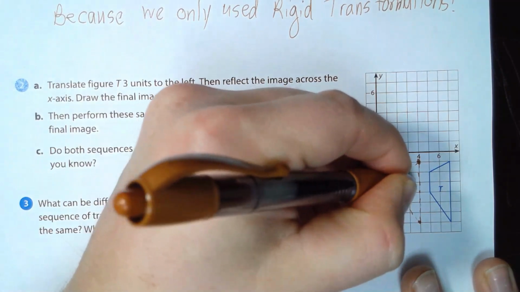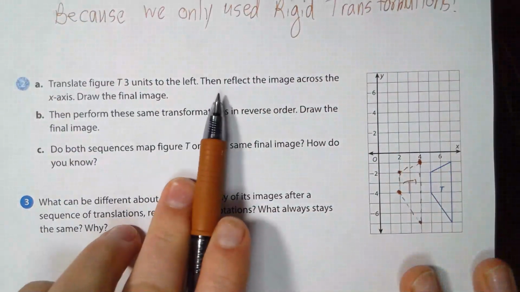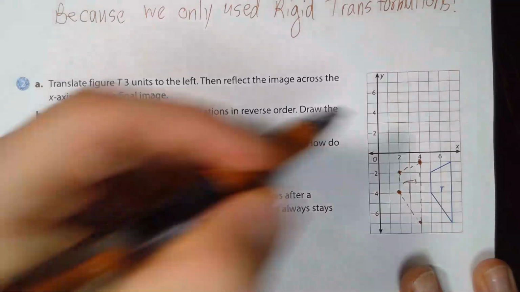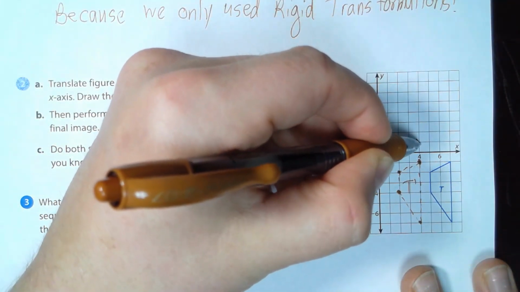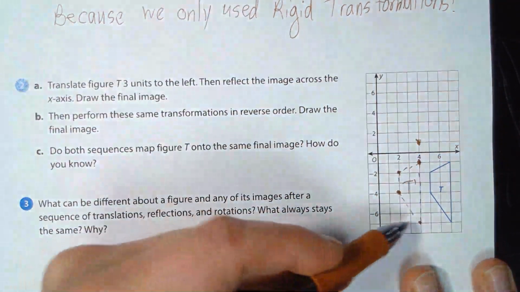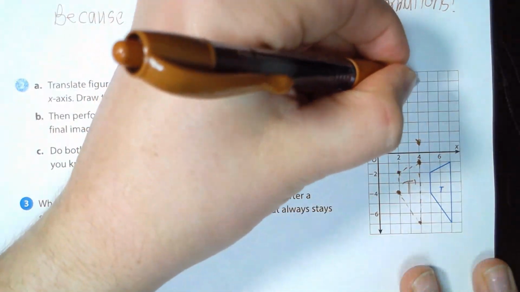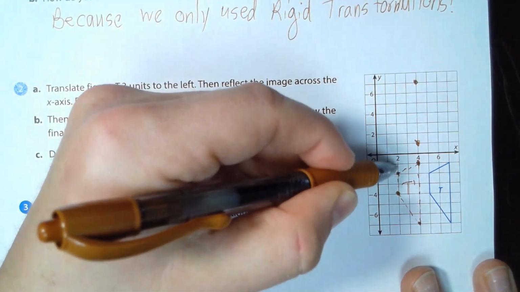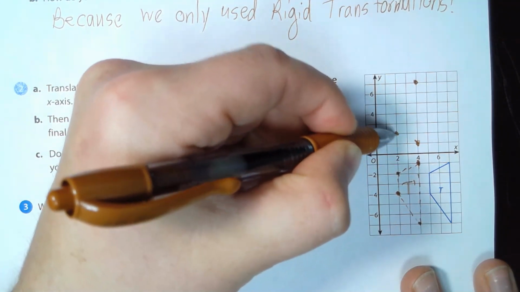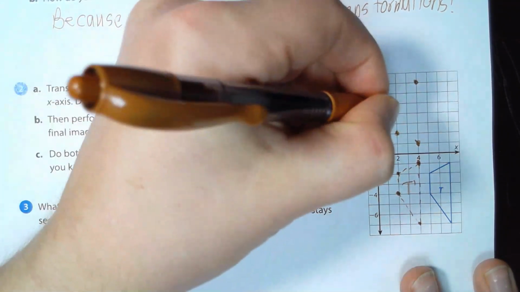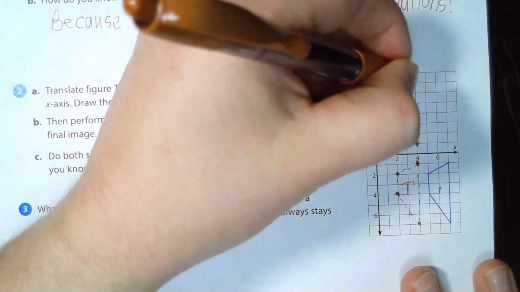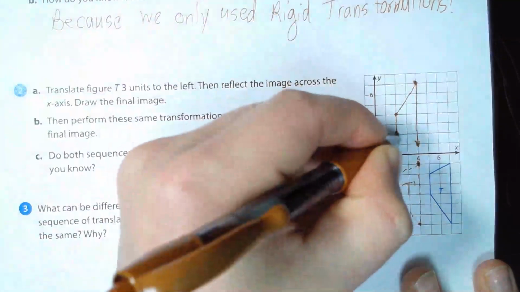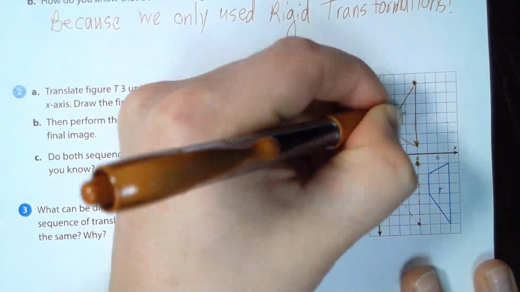I'm going to call this T prime. And then reflect it across the x-axis. This is 1 away, so this has got to be 1 away. This is 7 away, so it's got to be 7 away. This is 2 away from the x-axis, so it's got to be 2 away. This is 4 away, so it's got to be 4 away. That's a reflection. Let's call this T double prime.